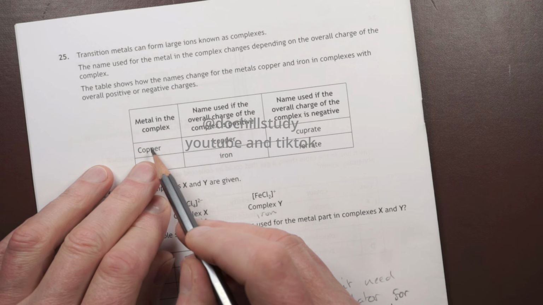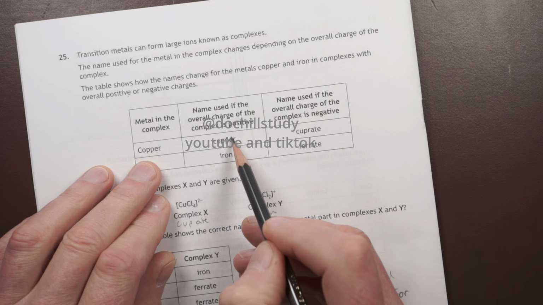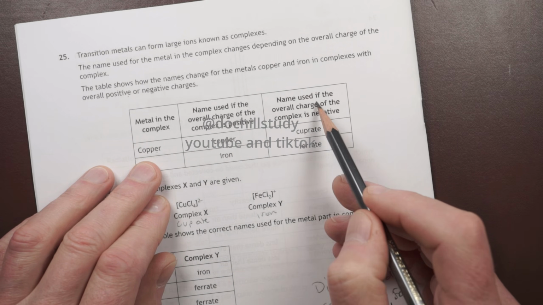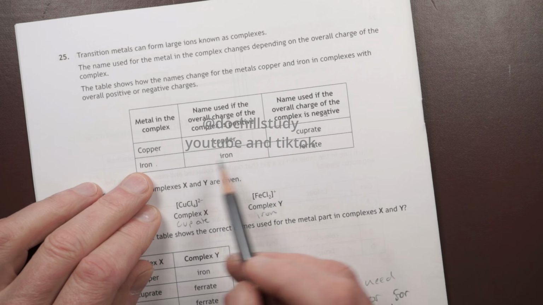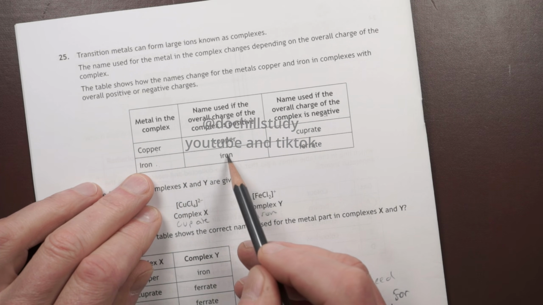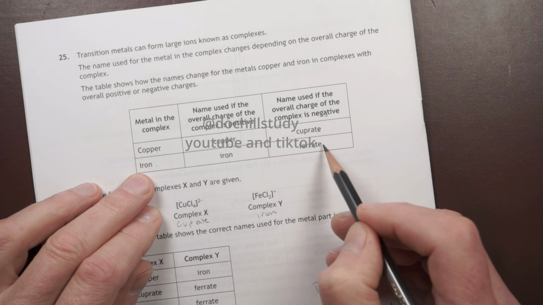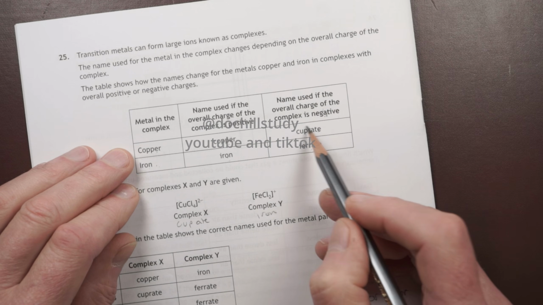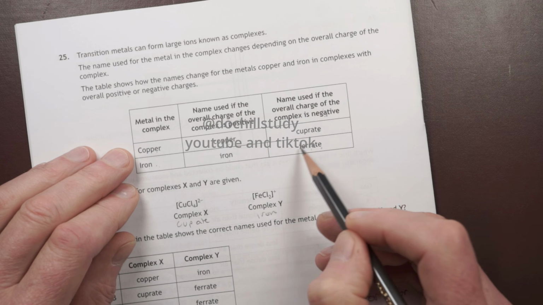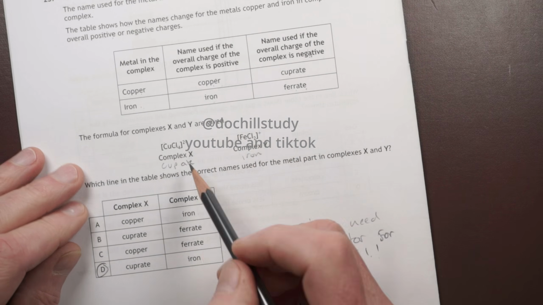Let's look at the copper one. So if the metal in the complex is copper, if the overall charge of the complex is positive, you call it copper. The ion is called copper. And if the overall charge is negative, you call it cuprate. And here we have iron, and iron gets its own name if it's positive, and it gets the ferrate, ATE ending, if it is negative. Not only that, we use the Latin term for both of these metals, which is kind of interesting. I'm not quite sure what they do with metals that don't have Latin names, but somebody can tell me in the comments if they want to.